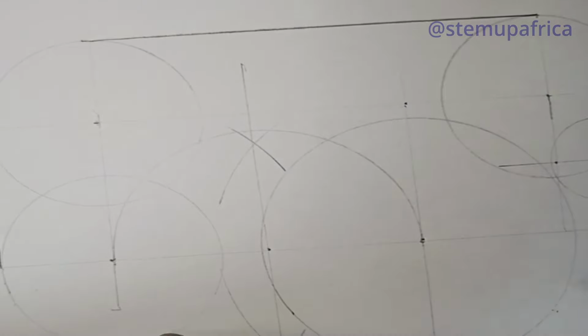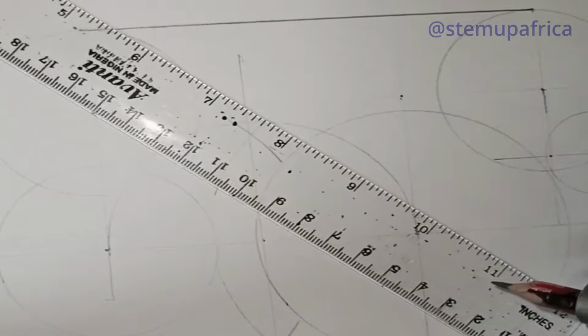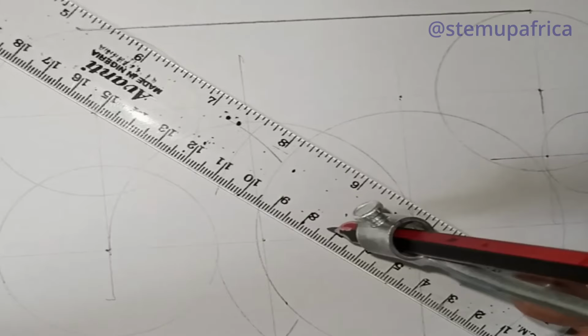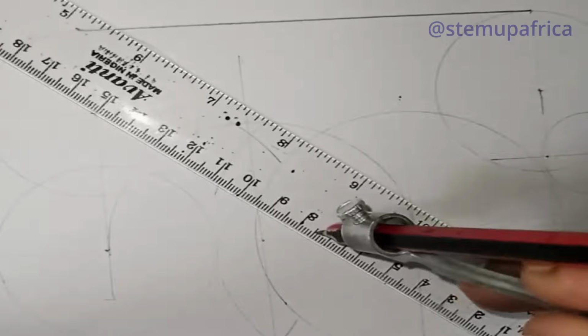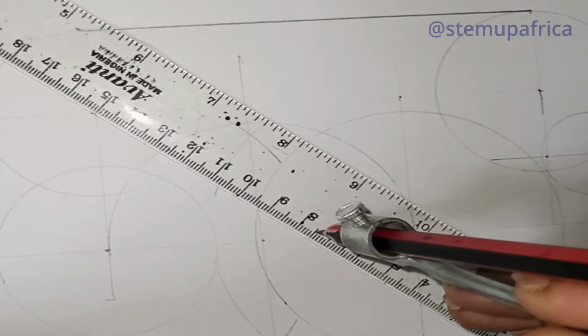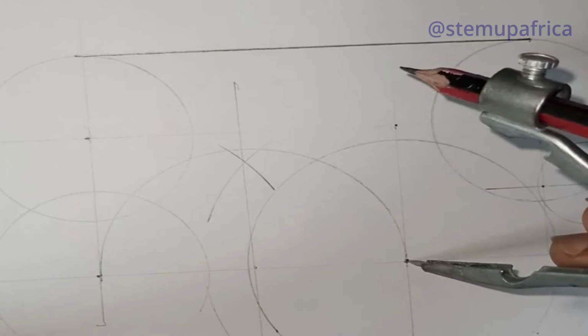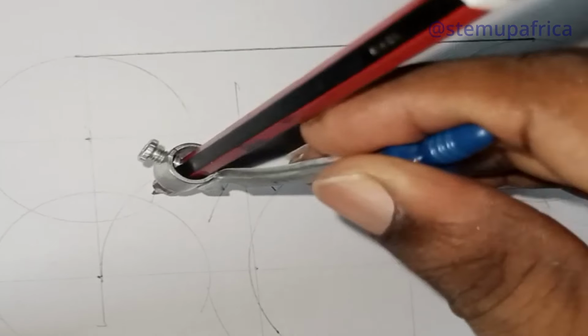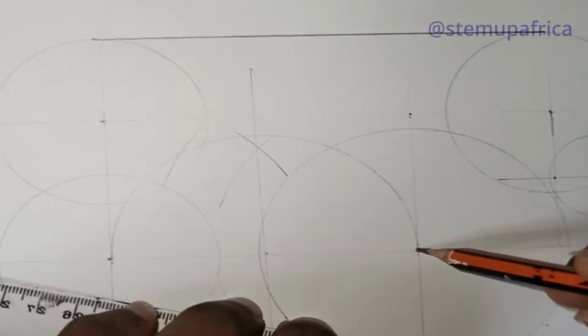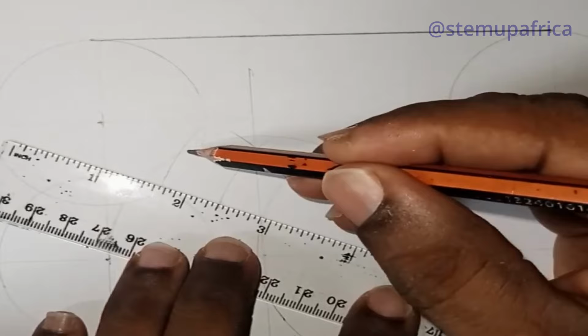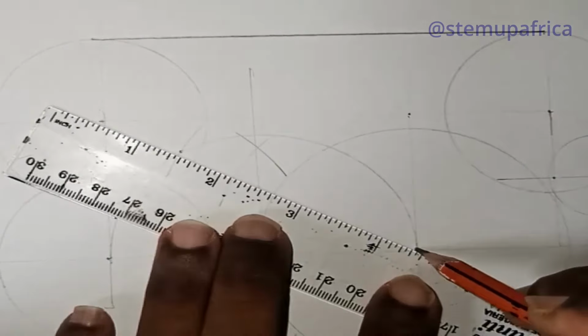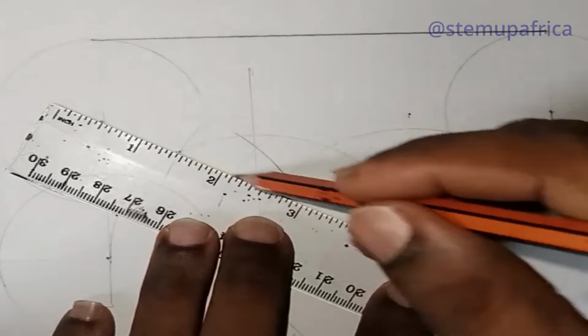So, if I add 30 to 45, that will give me radius 75. So, let's mark out radius 75. This is radius 75. I'll put it at the bigger circle to cut an arc on the semicircle. So here is the arc cutting the semicircle. Join from the center of the bigger circle. So both of them meet here. I will use a faint line to join from the bigger circle.